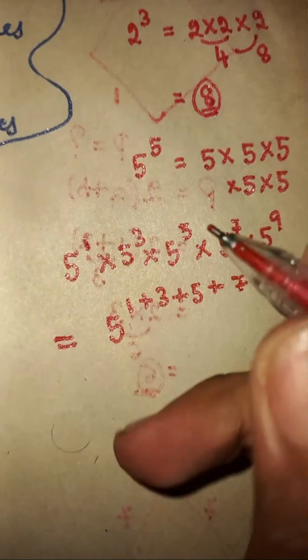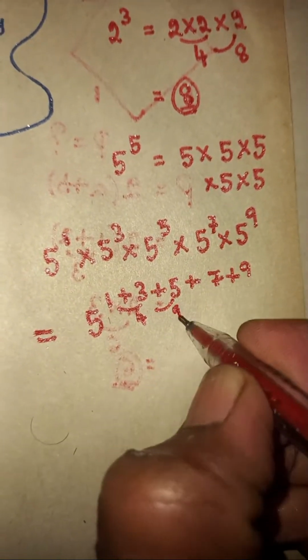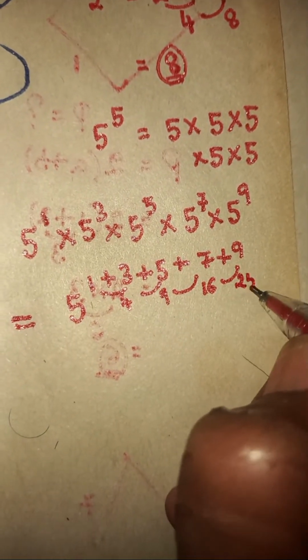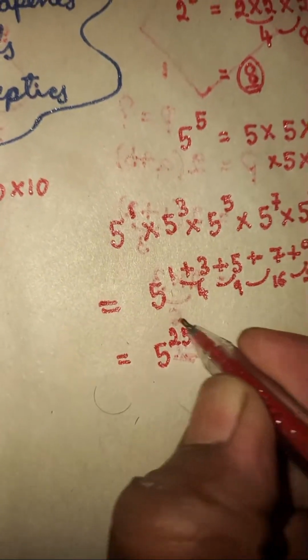After adding, you're going to get 1 plus 3 is 4. 4 plus 5 is 9. 9 plus 7 is 16. 16 plus 9 is 25. So this is going to become 5 power of 25.